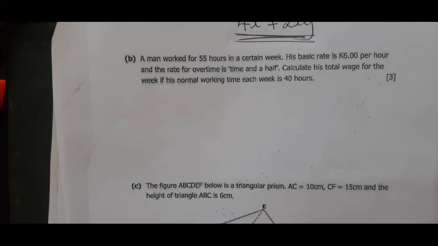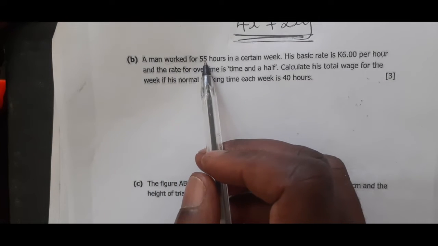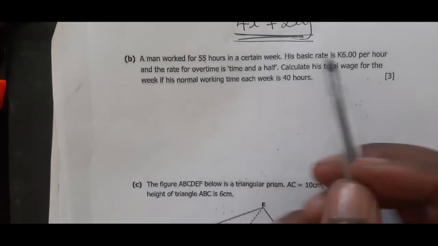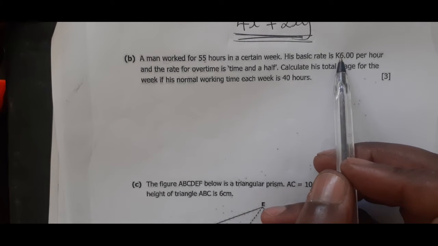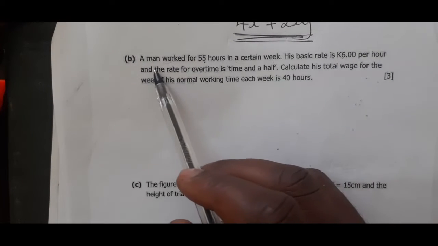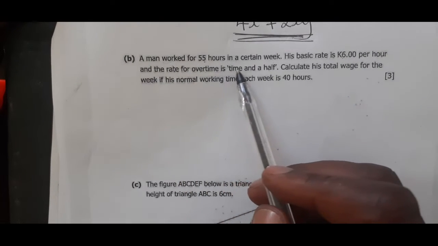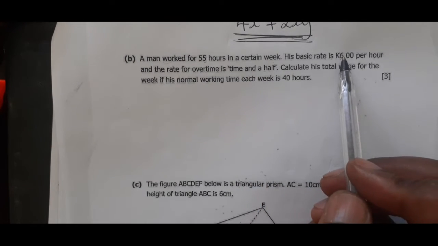A man worked for 55 hours in a certain week. His basic rate is 6 kwacha per hour, and the rate of overtime is time and a half.